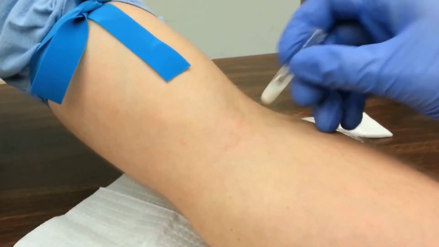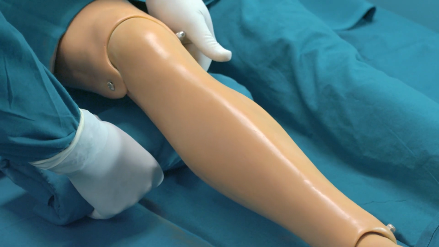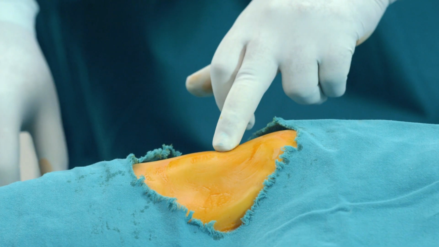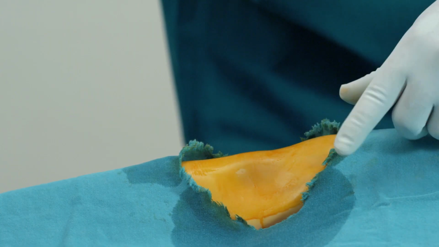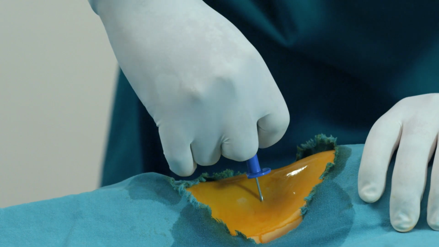The first option for vascular access is through a peripheral vein puncture. If this route cannot be used, or if a prolonged period of access is necessary, then the intraosseous route is an effective option for rapid and safe venous access.